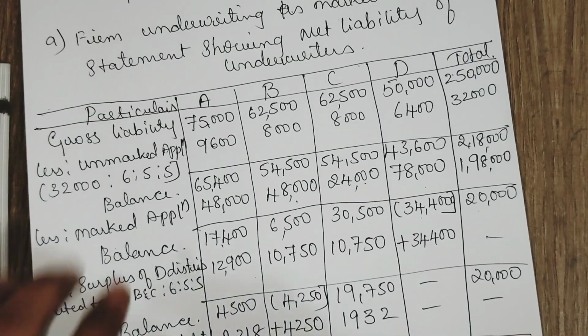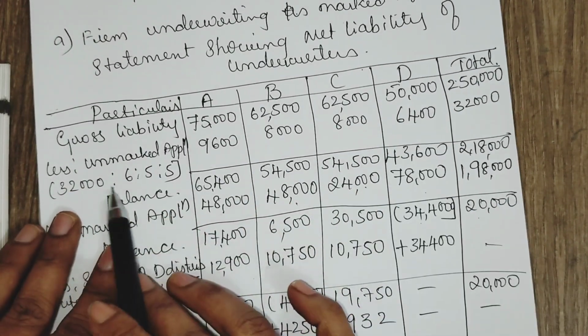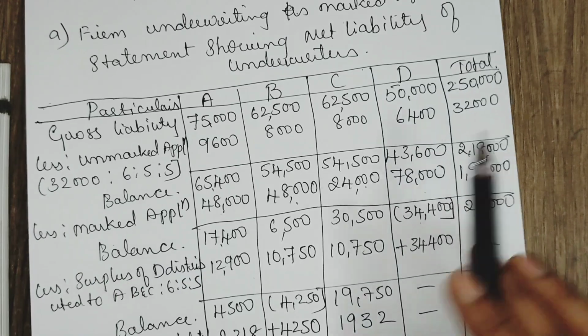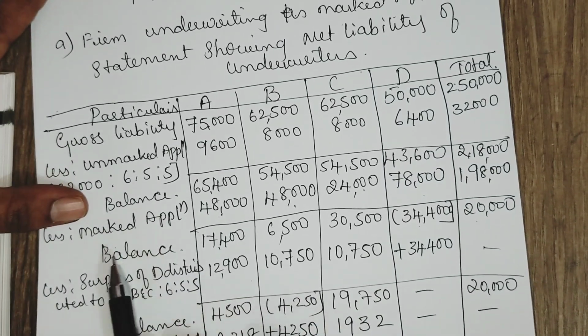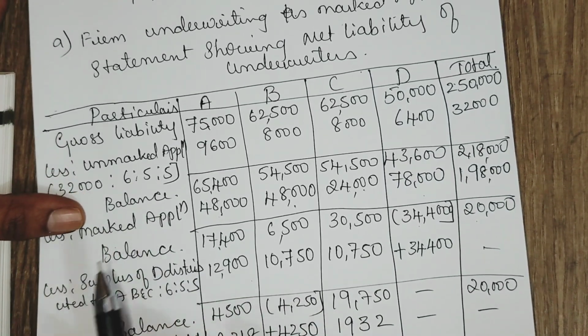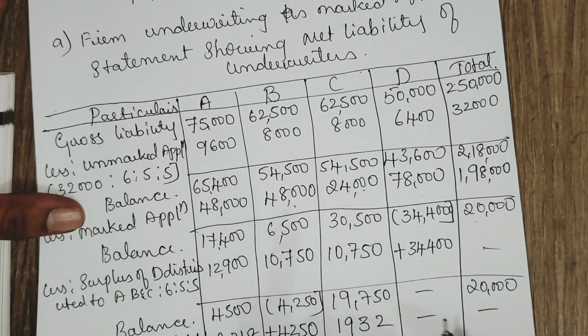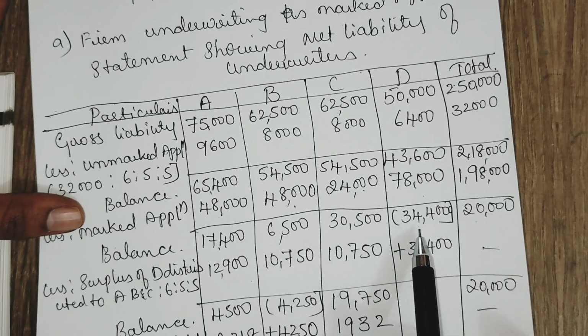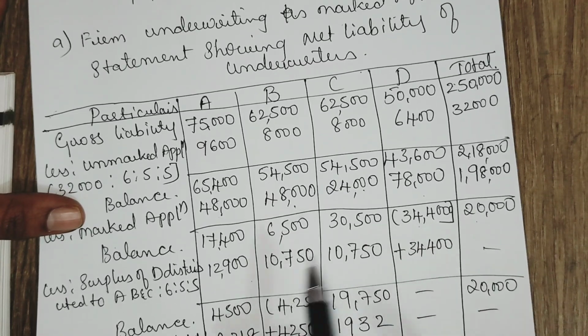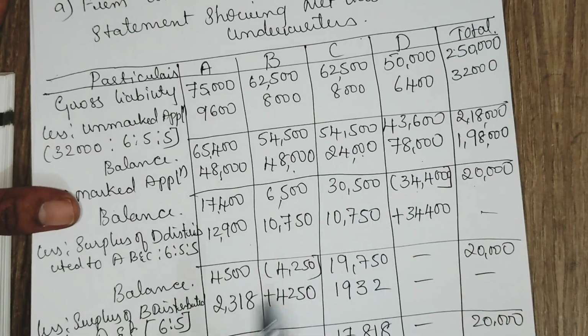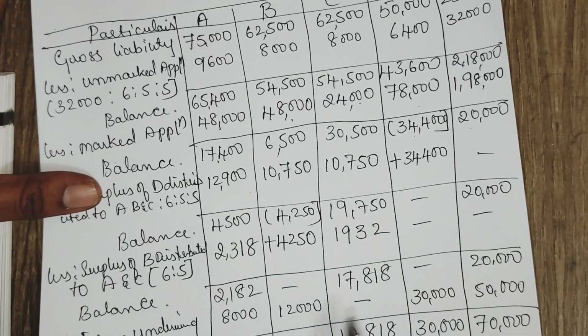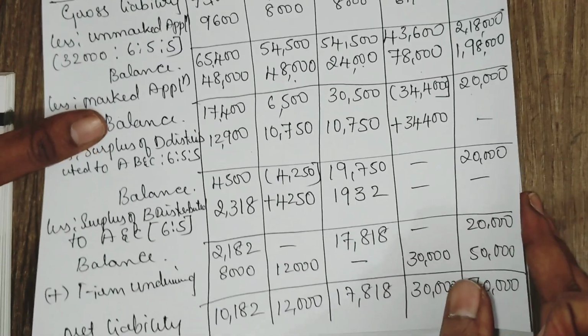What we have to do is, we need to take gross liability, then we are minusing unmarked application, then we'll get balance. To the marked application, we are adding the firm underwriting because it is treated as the marked application. Then we will get balance. In case of any surplus of any underwriters, then we are distributing among the other underwriters based on their gross liability ratio. Then we have to add the firm underwriting. We will get the net liability of the underwriter. Let us do the case 2.